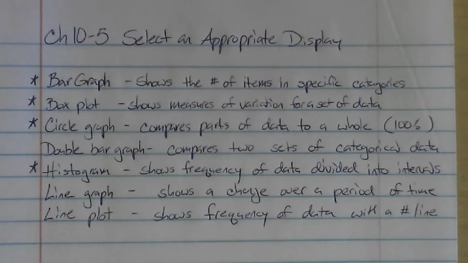Box plot, which is what we just got done doing in the last section. A box plot is used to show the measures of variation for data. So basically, if you have a whole lot of numbers jumbled together, you would use a box plot. It would show you the median amount, the upper quartile, lower quartile, and so forth.